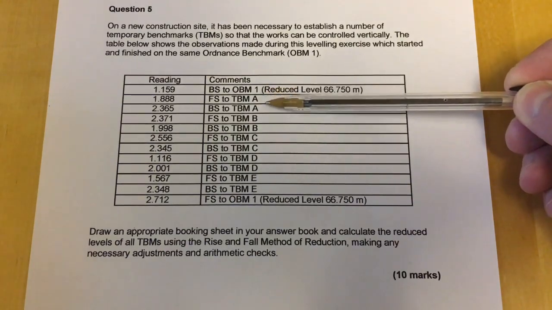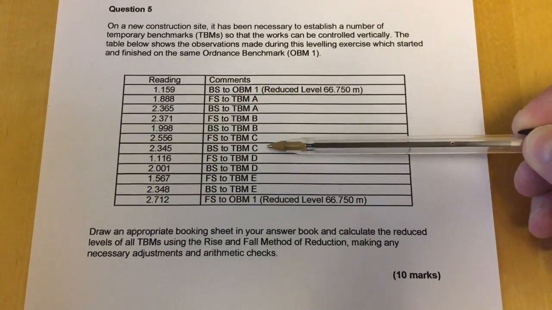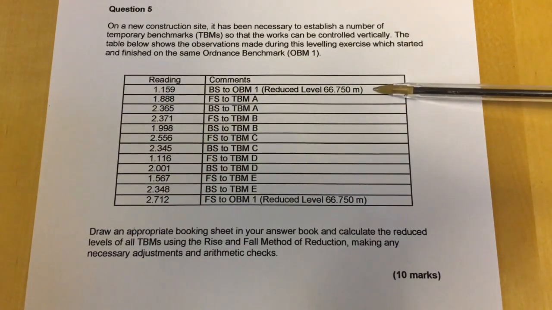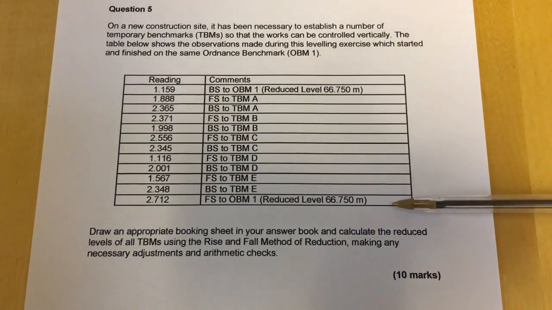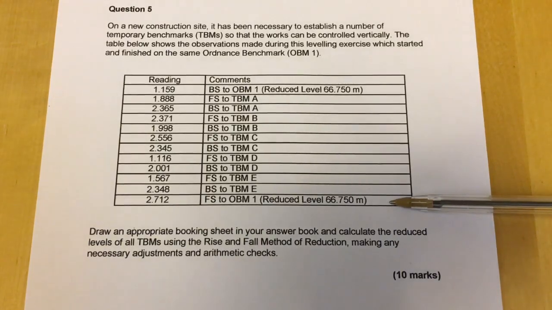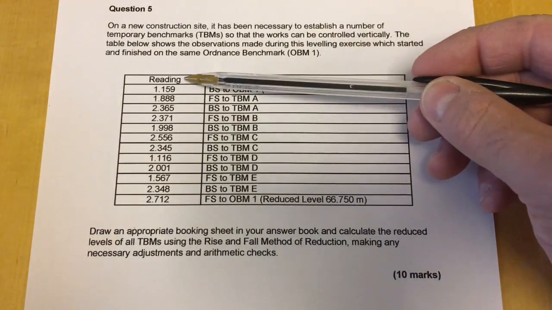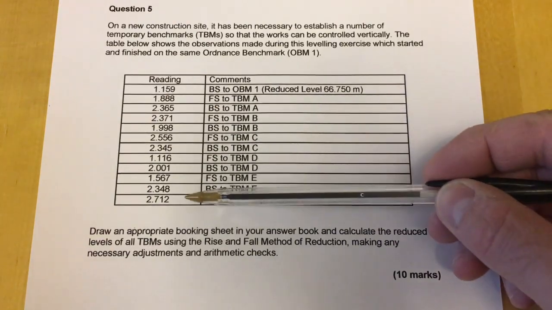So we've got our back sites and we've got our foresights to various different TBMs. As suggested before, we've got two reduced levels, both starting and finishing at the same point. So this denotes that it's actually a closed loop circuit. Also, you can see that we've got the readings that have been taken to each temporary benchmark.